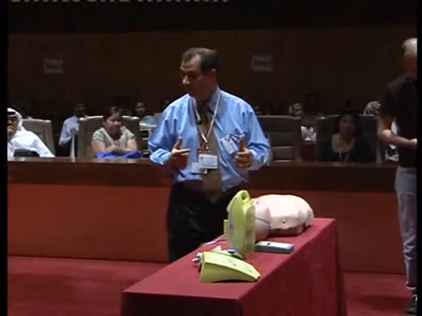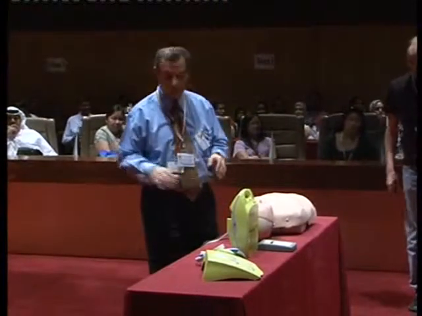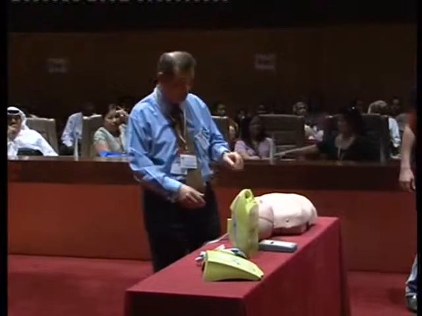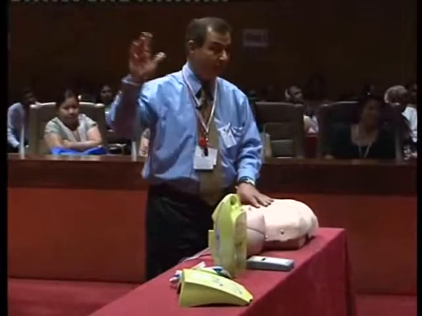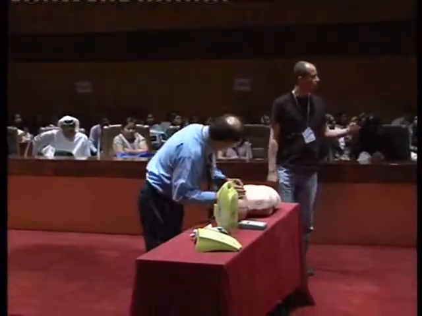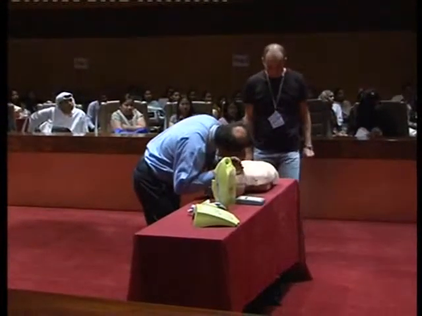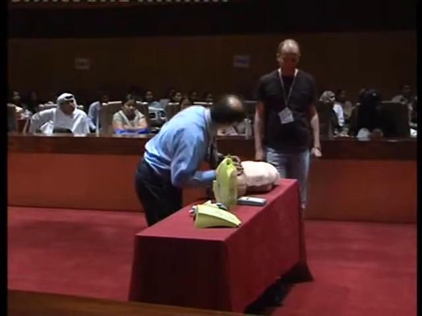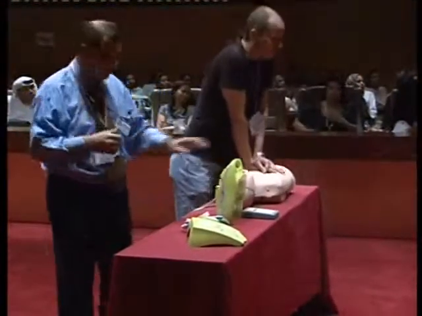The risk here is electric shock. So first we make sure the scene is safe, the electricity is switched off, and we approach the patient. Are you all right? He's not answering us, so we call for help. We open the airway and check breathing, as we normally do. 1, 2, 3, 8, 9, 10. There's no breathing. Can you please start chest compression? And we call for the ambulance.